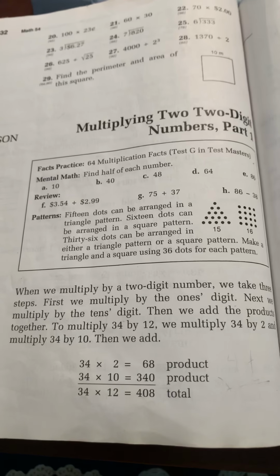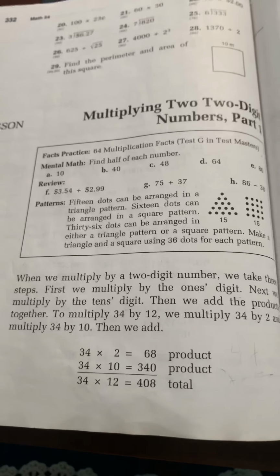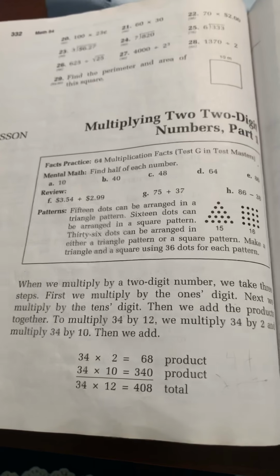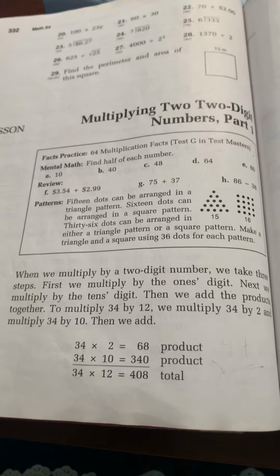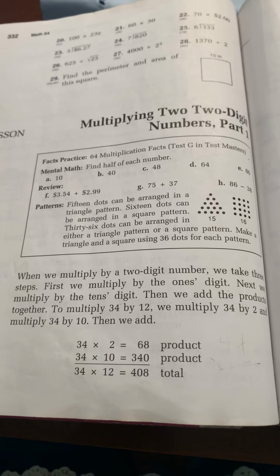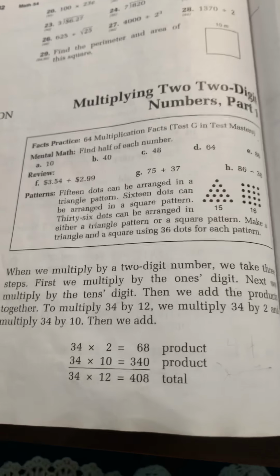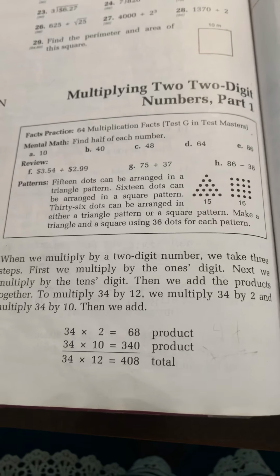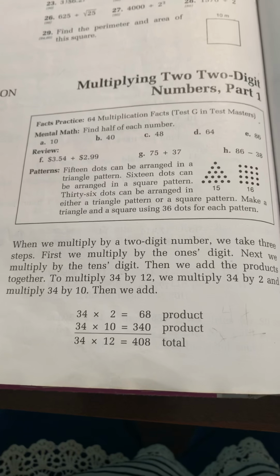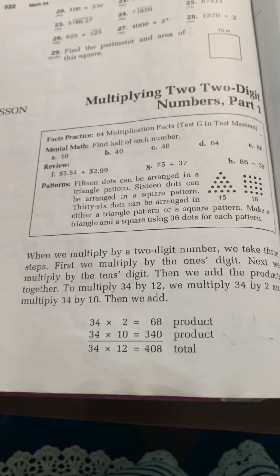It is multiplying two-digit numbers, and we've practiced this in class, but if you follow along in your book, it might help you if this is something that you're struggling with. So if you look at the bottom of page 332, when we multiply by a two-digit number, we take 3 steps. First, we multiply by the ones digit, then by the tens digit, and then add the products together.